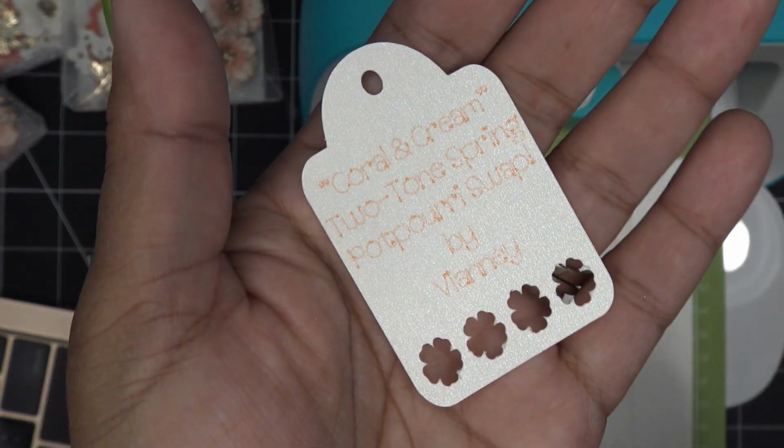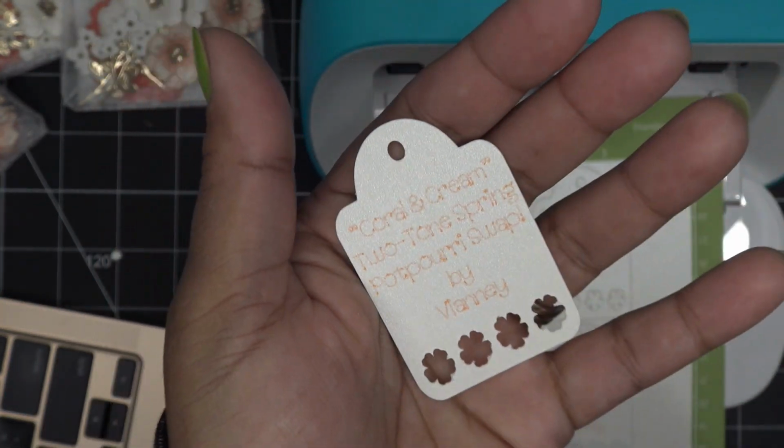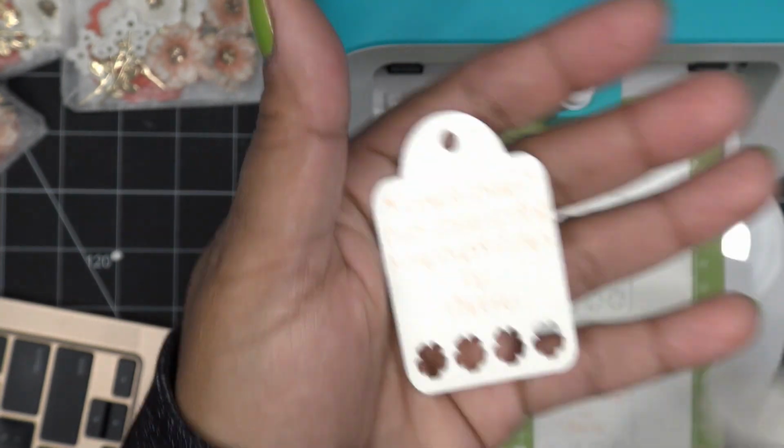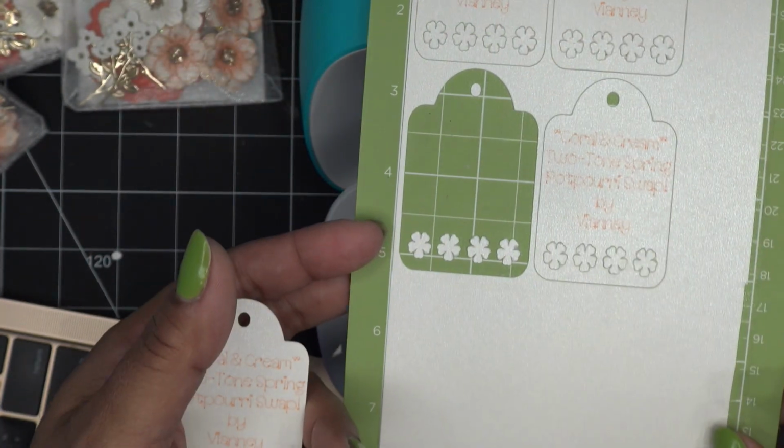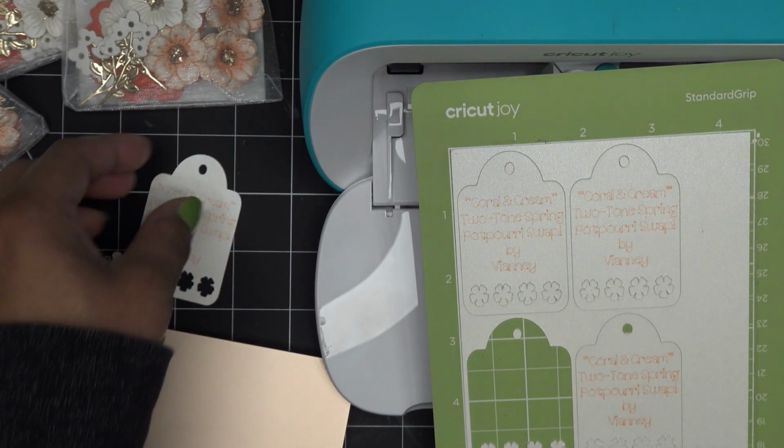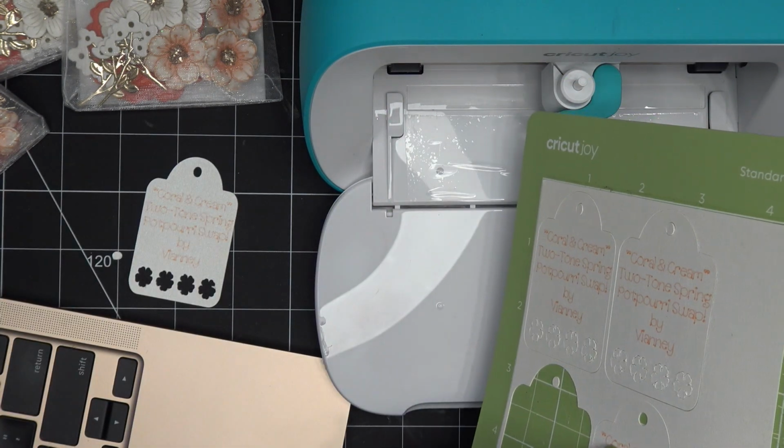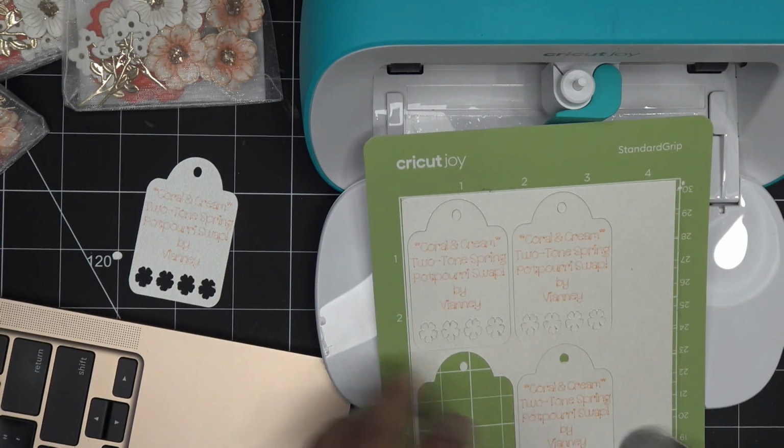Again, this is pearlescent paper, so it always takes things kind of funky. But look how cute. And then I have these little flowers, I guess, if I wanted to use. I could just throw them in there, but no, I'm not going to do that. It's 12 flowers and only 12 flowers.